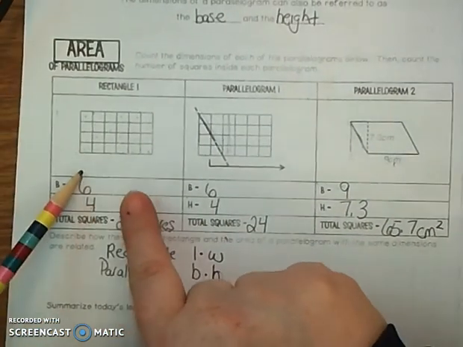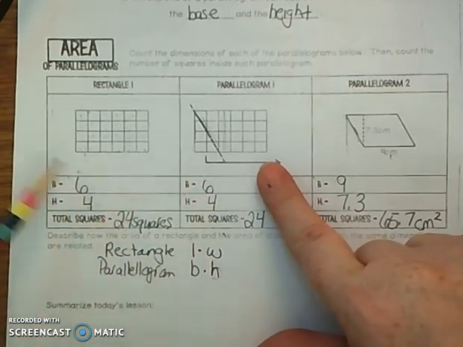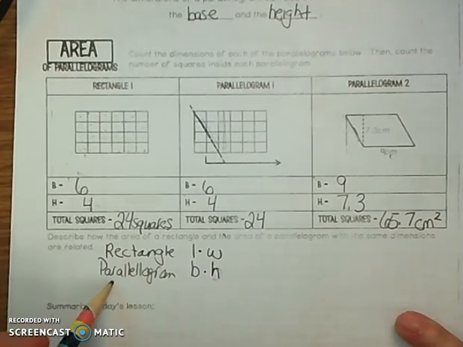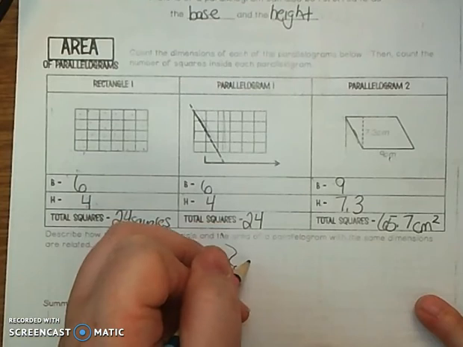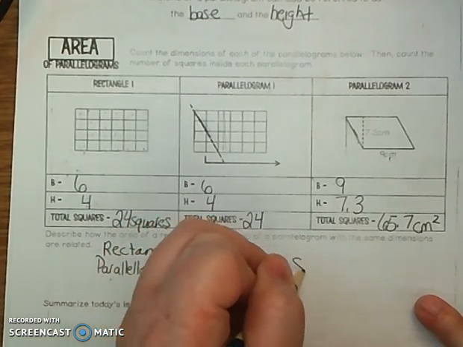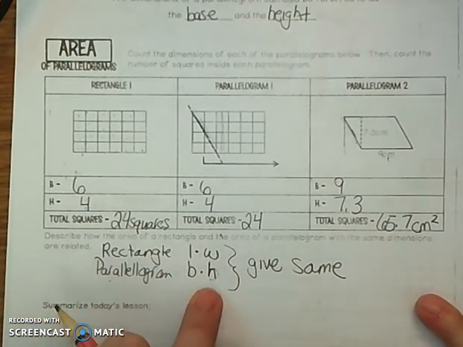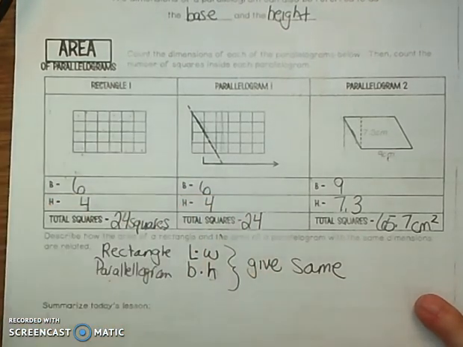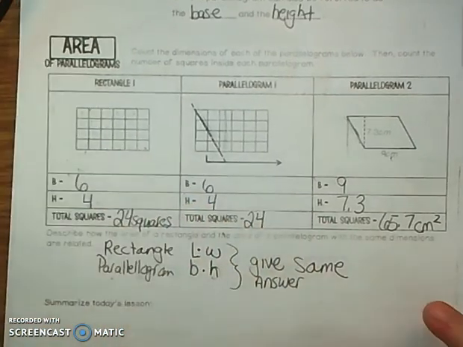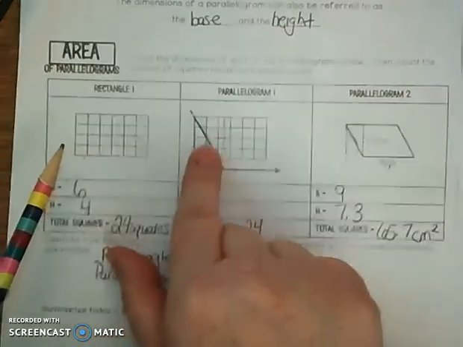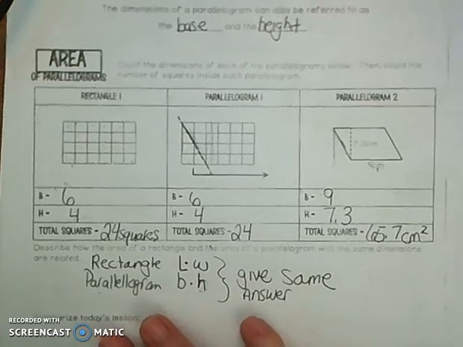But if you notice when we did base times height here, or length times width here, and base times height, we still get the same answer. So whether you're doing a rectangle or a parallelogram, you're still going to find the area the same way. They give you the same answer. So you can use length times width or base times height. Let's make that more like an L. Whichever one you want. Just know that when you're working with a parallelogram or a rectangle, either one, it's going to be length times width and base times height.